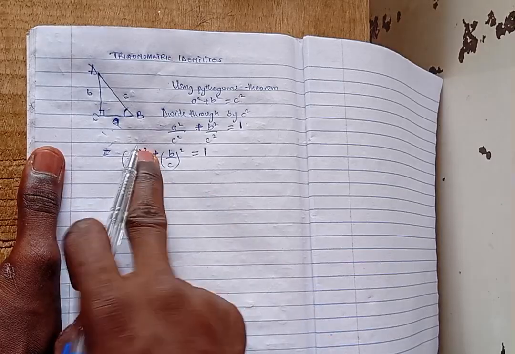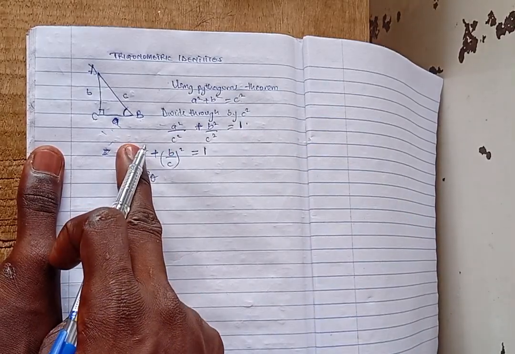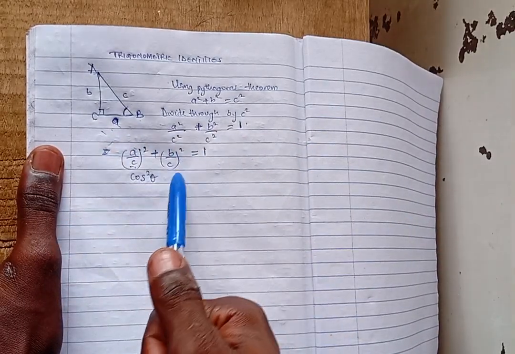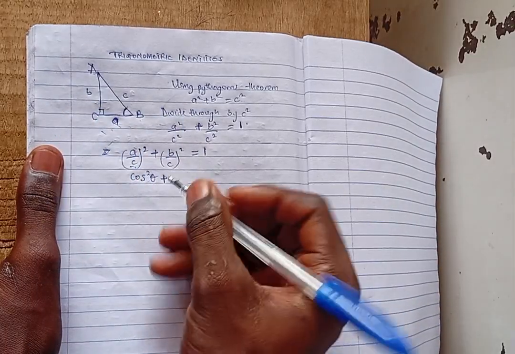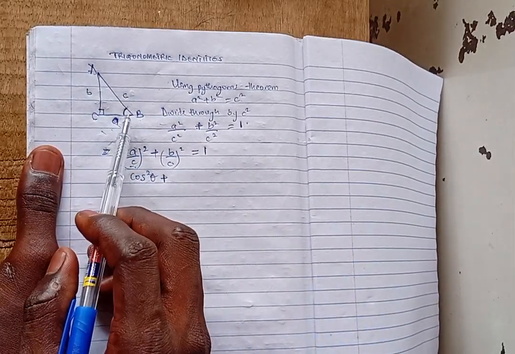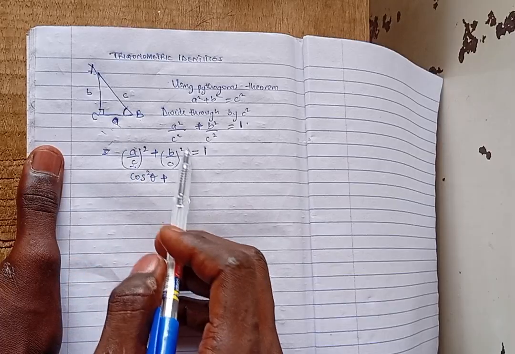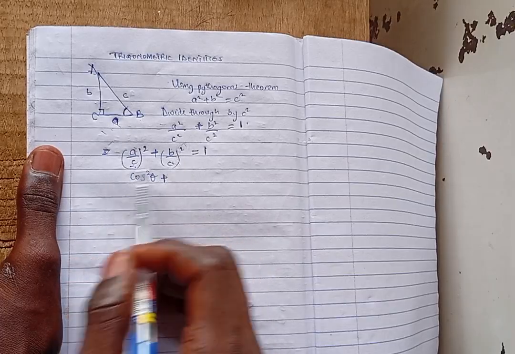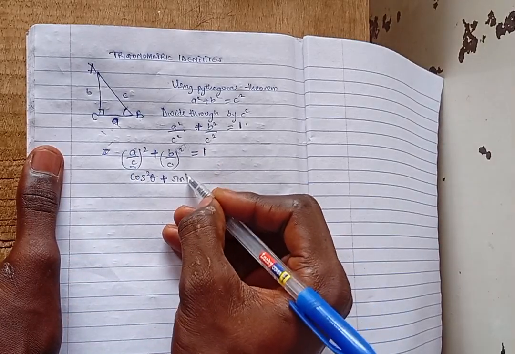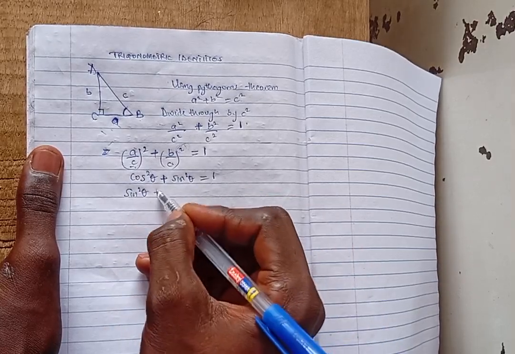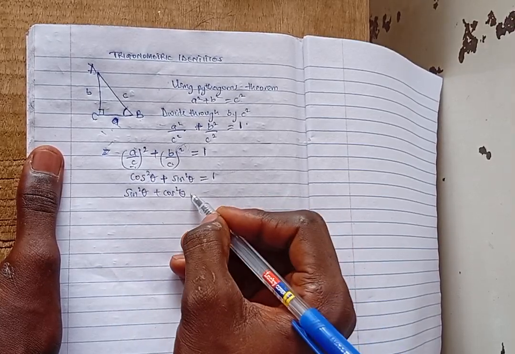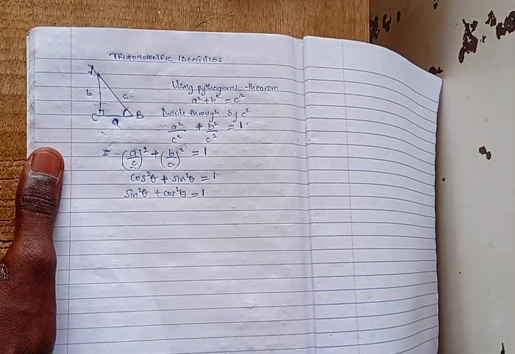It means cos square theta, because there is a square up here. Plus b over c is sine theta, and because of the square, it gives sine square theta, is equal to 1. So sine square theta plus cos square theta is equal to 1.